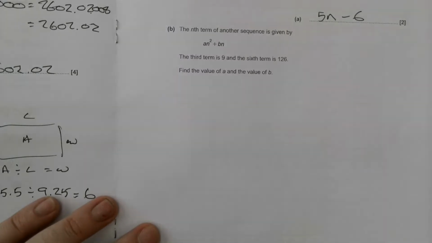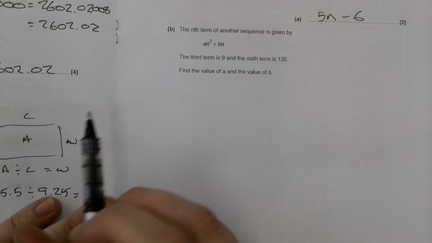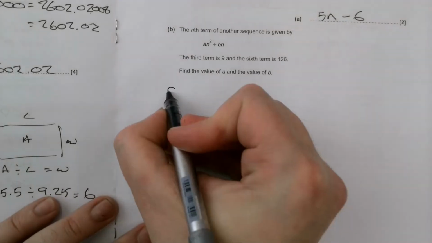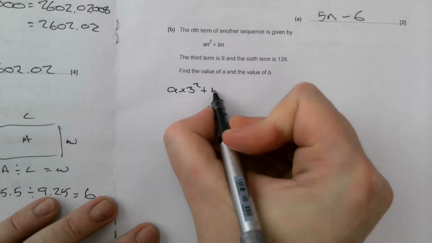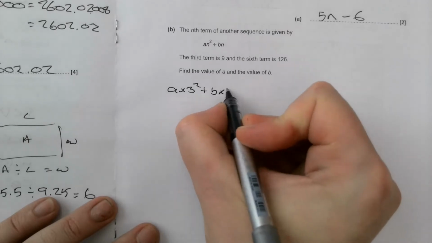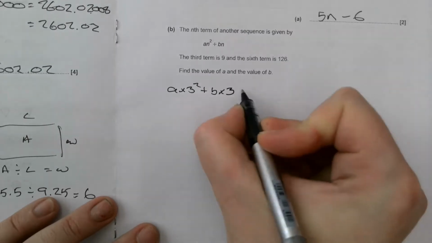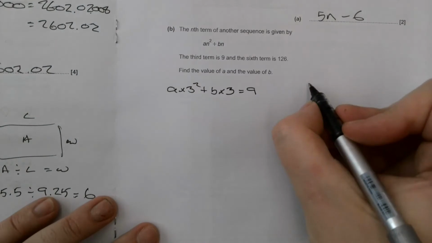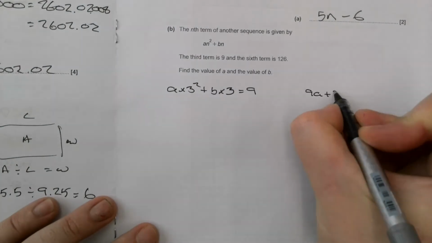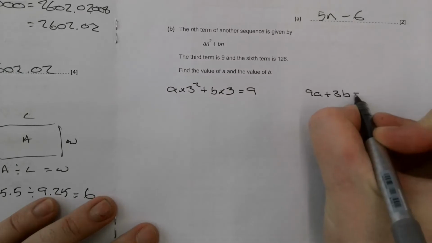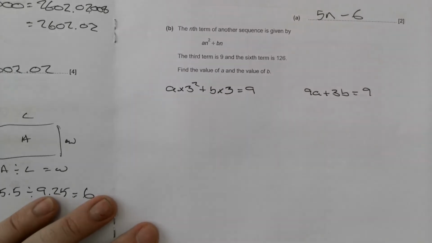If it's the third term, n is going to be 3. So my first equation is a times 3 squared plus b times 3, and that's going to equal 9. We can tidy that up to make 9a plus 3b equals 9.